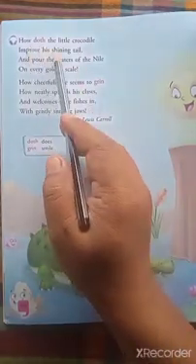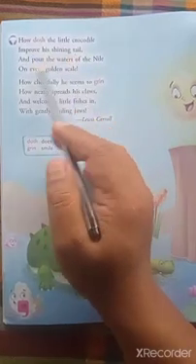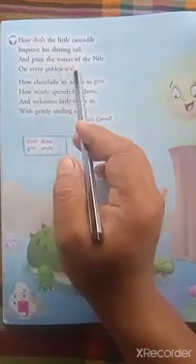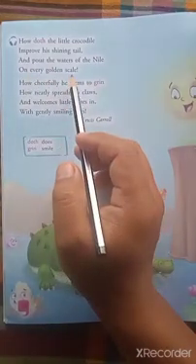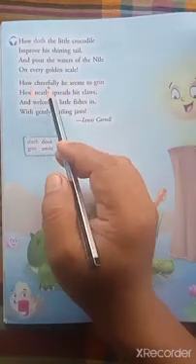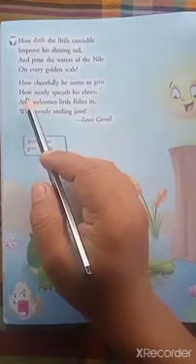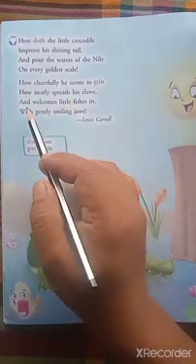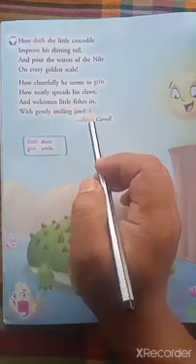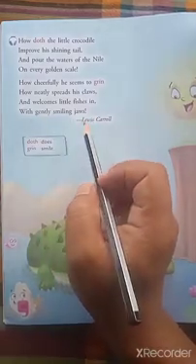How doth the little crocodile improve his shining tail and pour the waters of the Nile on every golden scale? How cheerfully he seems to grin, how neatly spreads his claws and welcomes little fishes in with gently smiling jaws.